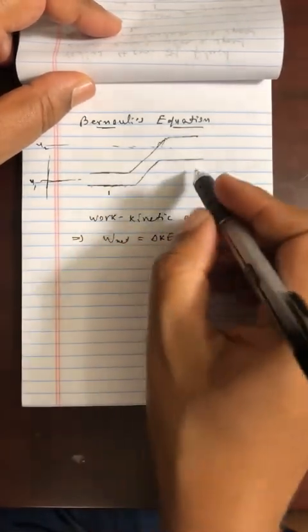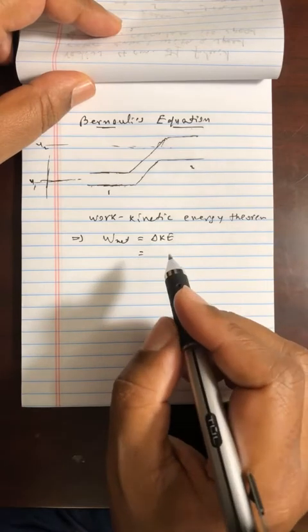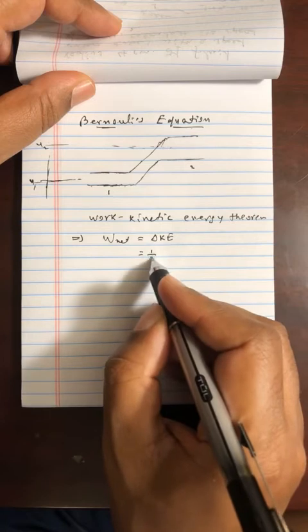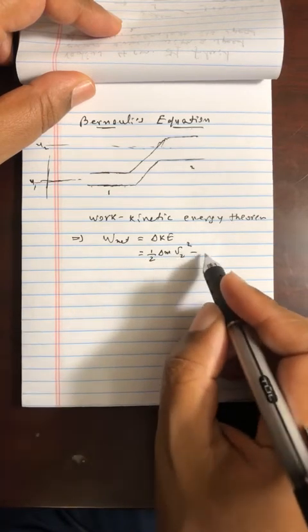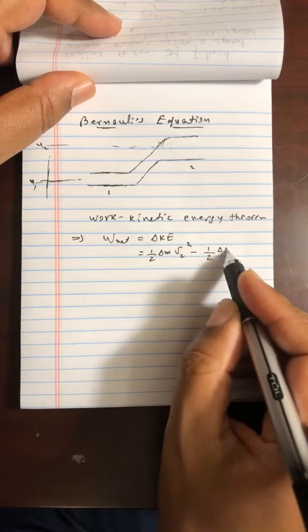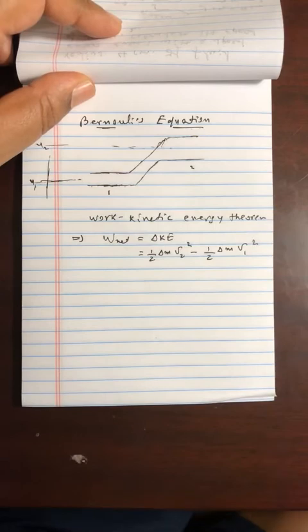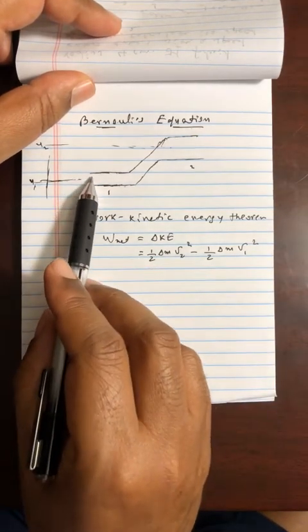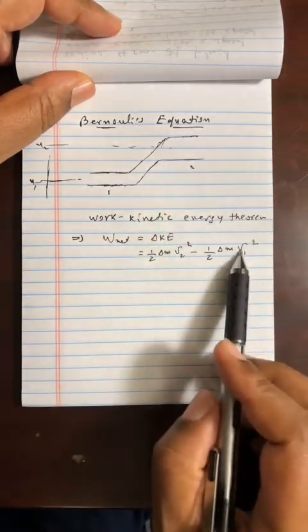We're going to take a small mass delta m, so you're going to have half delta m v2 squared minus half delta m v1 squared. If you follow a small mass of the fluid, this would be its kinetic energy over here, and this would be its kinetic energy over here.